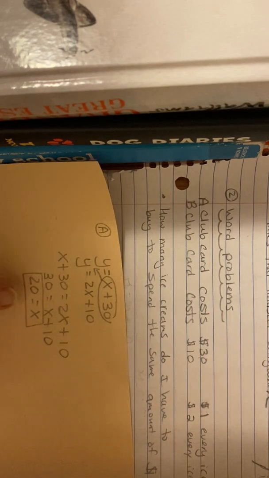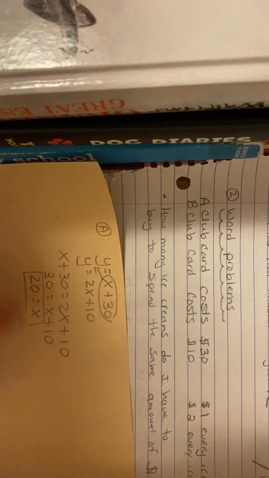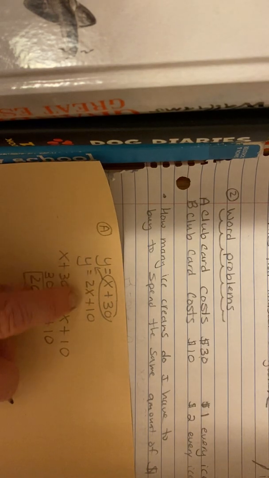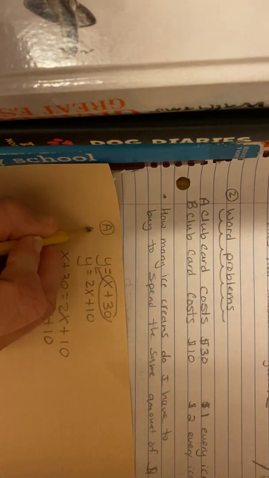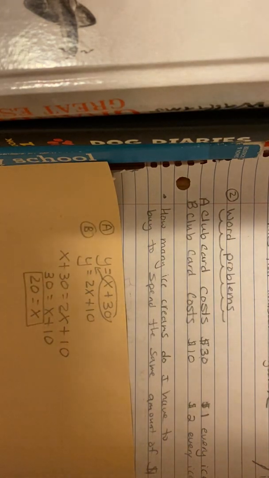So at 20 ice creams, I will end up paying the same price. Now, if I wanted to find the actual price, I could plug my 20 into one of these equations, and we should get the same thing. 20 plus 30 is 50. I'd end up spending $50. 20 times 2 is 40. 40 plus 10 is $50. I guess I should have put a B there so you knew that was the equation for the second location.